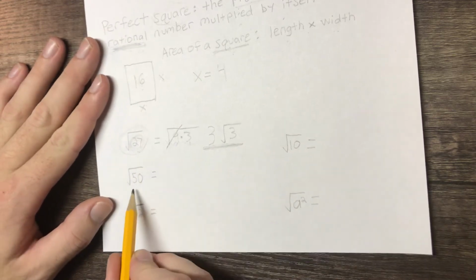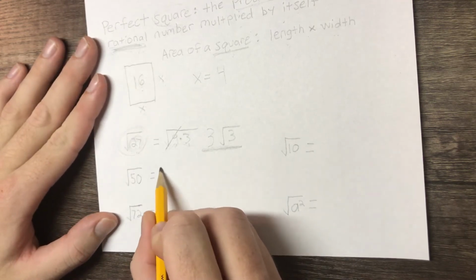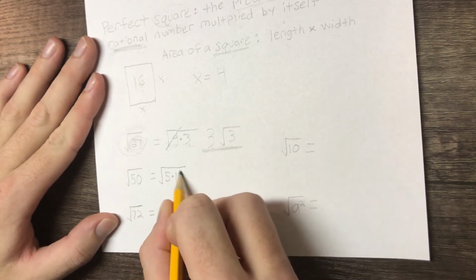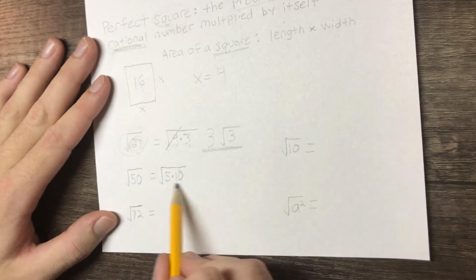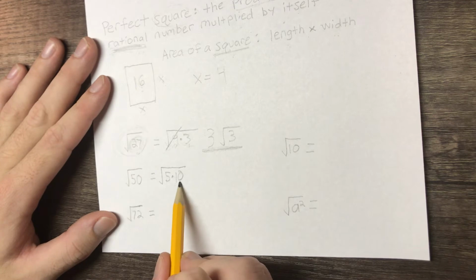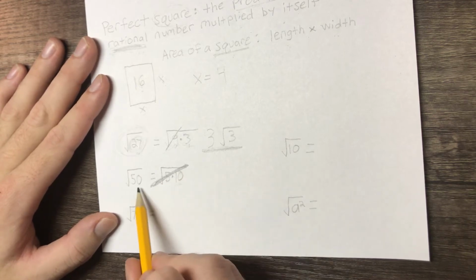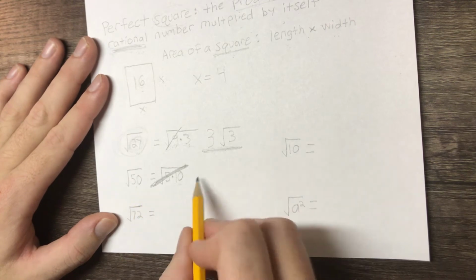Let's try another one. How about 50? So what can 50 be broken up into? We could say it's 5 and 10, right? But both 5 and 10 aren't perfect squares. You want to be looking for your perfect squares. Okay? So we're not going to be looking at it like that. Think about what has a perfect square in here.